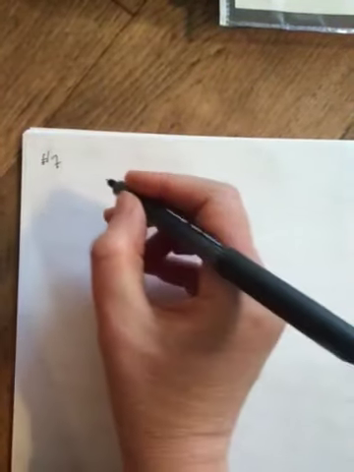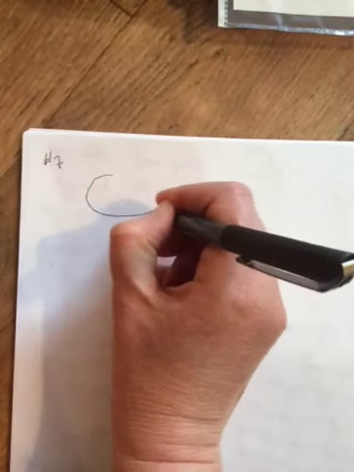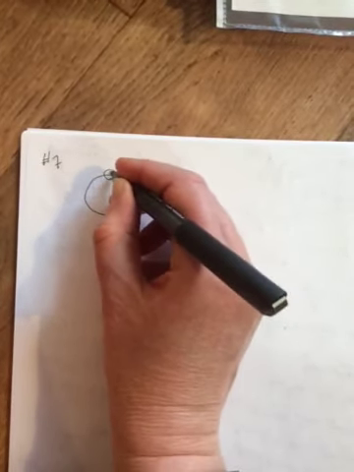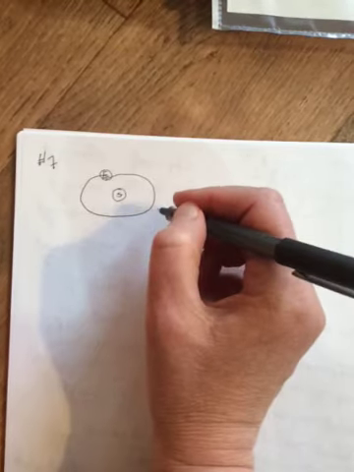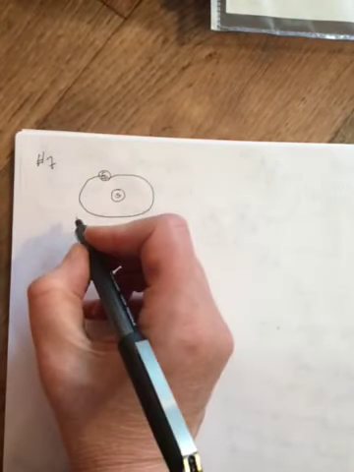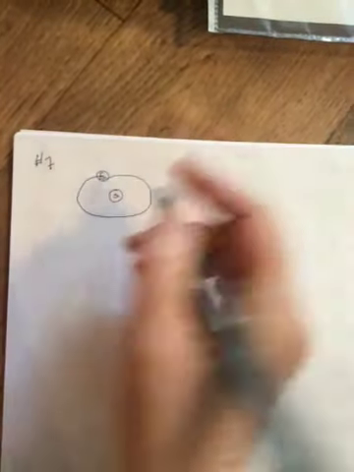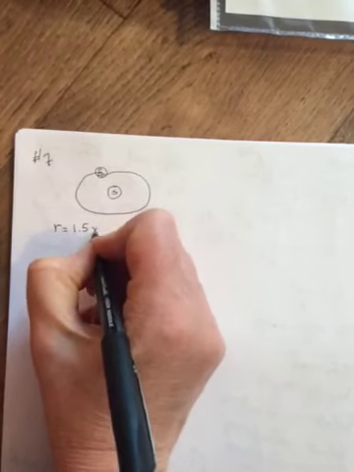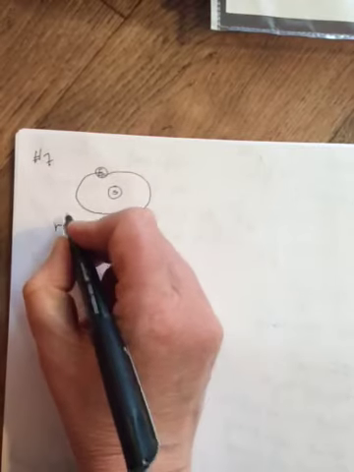Okay, so your practice problems. Number 7 says the Earth is revolving around the Sun in a nearly circular orbit. Okay, so this is the Sun, this is the Earth. The average distance from the Sun is about 1.5 times 10 to the 8th kilometers. So that's our R, 1.5 times 10 to the 8th kilometers, which is really 10 to the 11th meters.